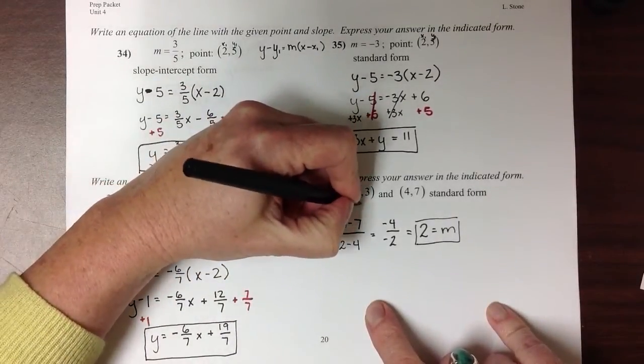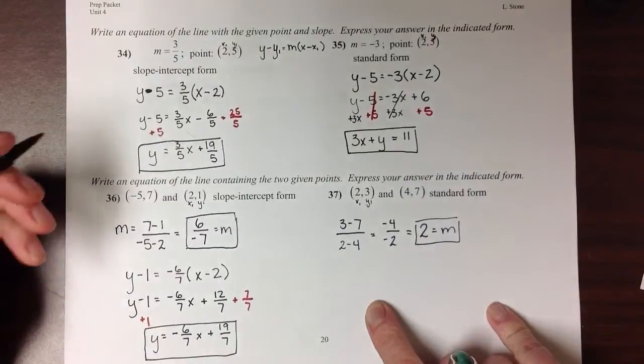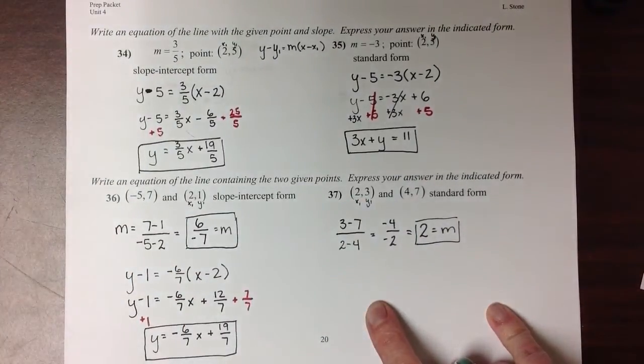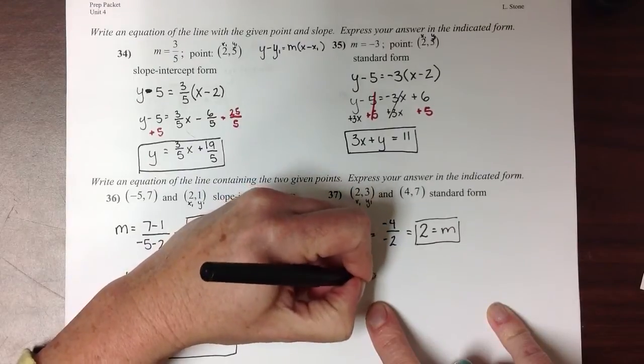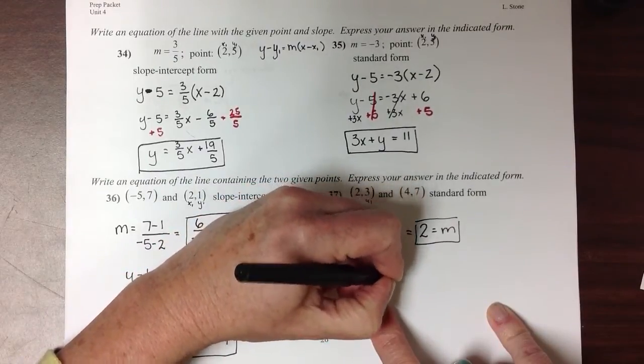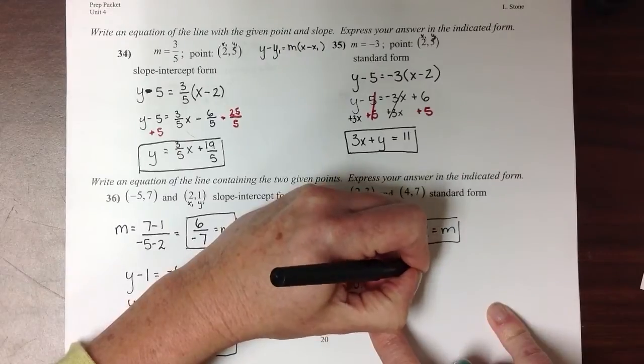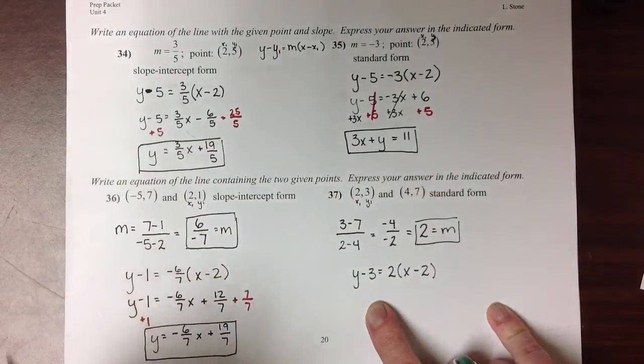Picking one of my points to be my x1, y1. In this case, it doesn't look like either point's easier, so I'm just going to use the first one. I get y minus 3 equals 2 times x minus 2 when I put it into the point-slope form.